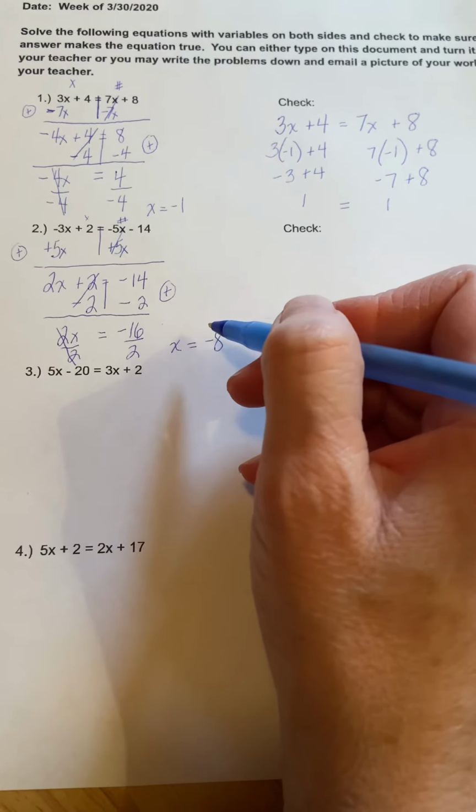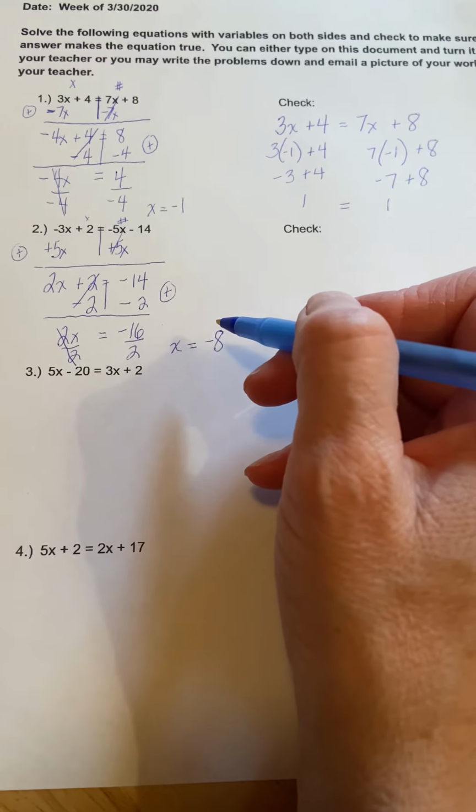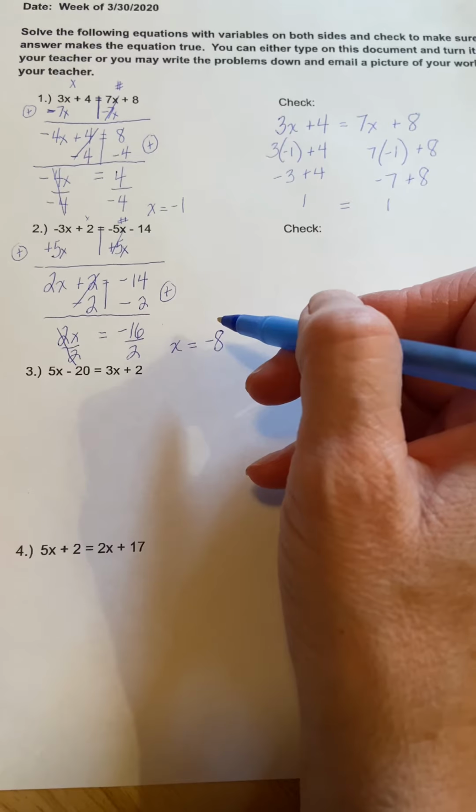If you need a scientific calculator, remember it's in your Google Classroom. Go to your classwork tab, click on calculator, and I have a new scientific calculator there for you.